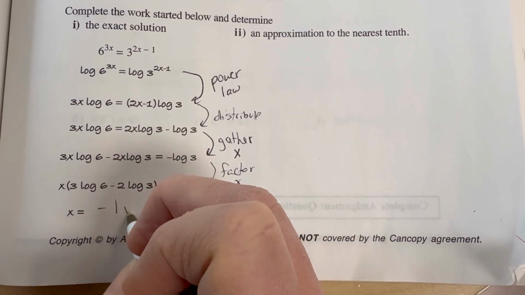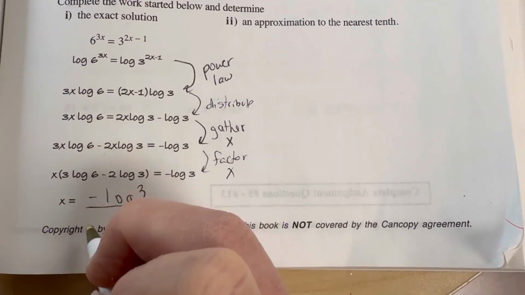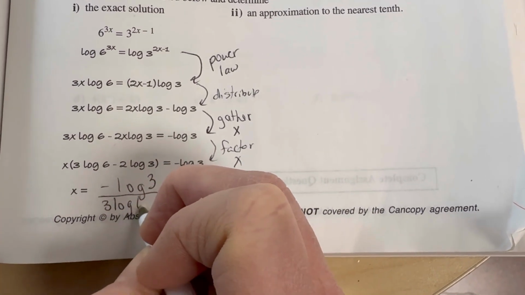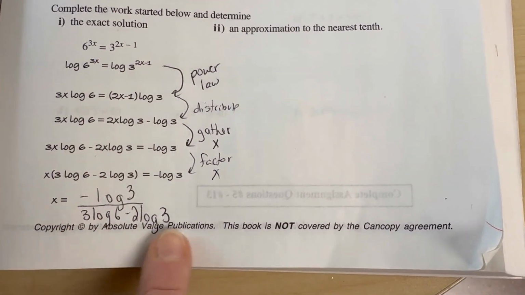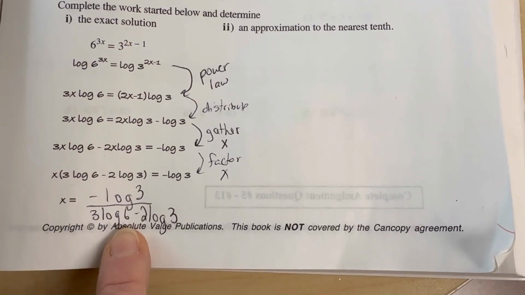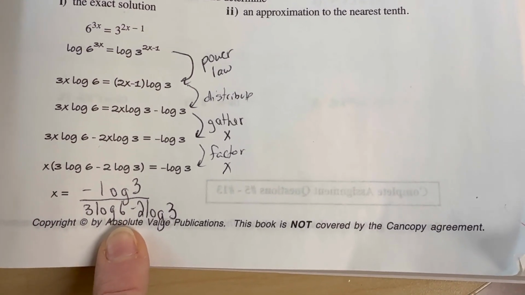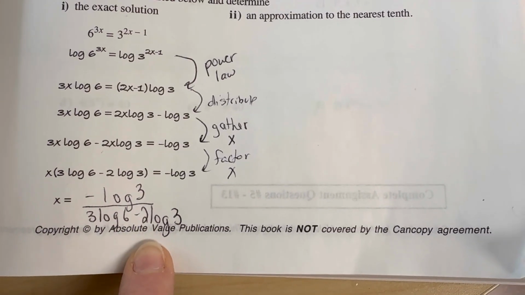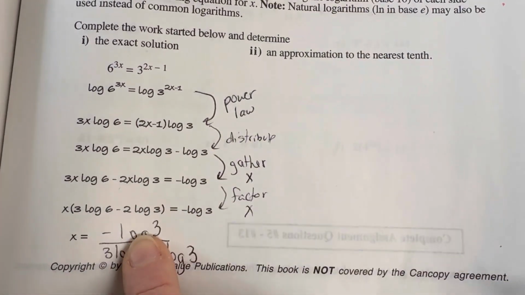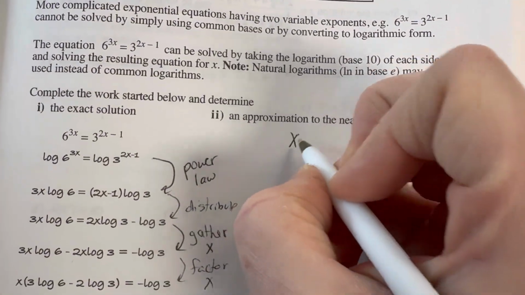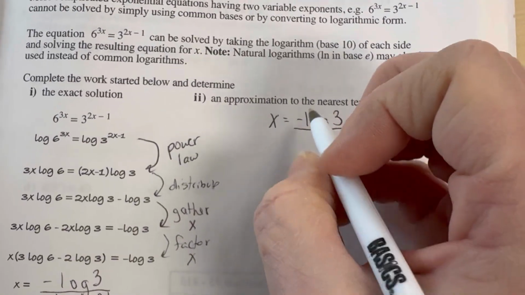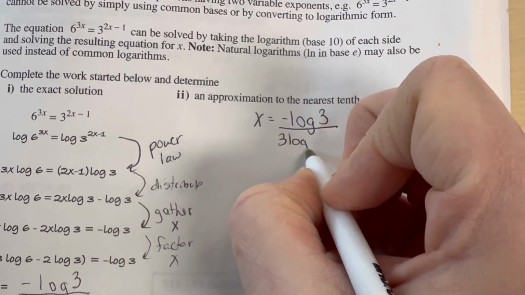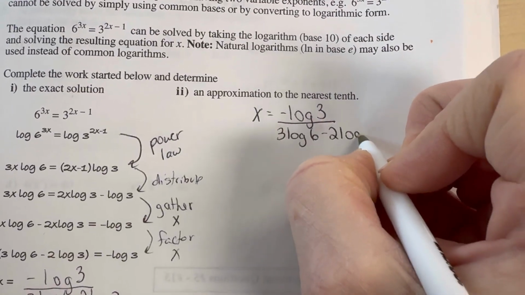So we've got x equals negative log 3 all over 3 log 6 minus 2 log 3. We could probably gather this up as a single log, but for now this is what you would have. Then an approximation to the nearest tenth. So I'm just going to write this up again right here, negative log 3. I was going to use the power law, but I'll just leave it.